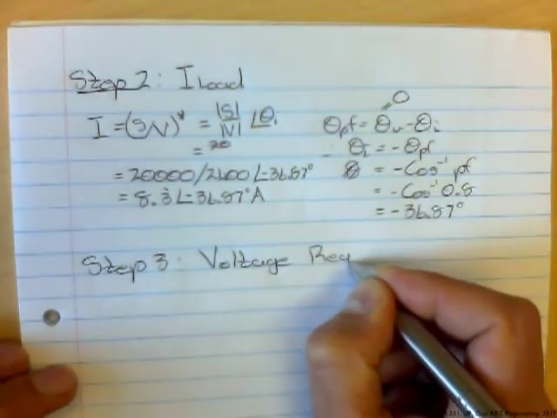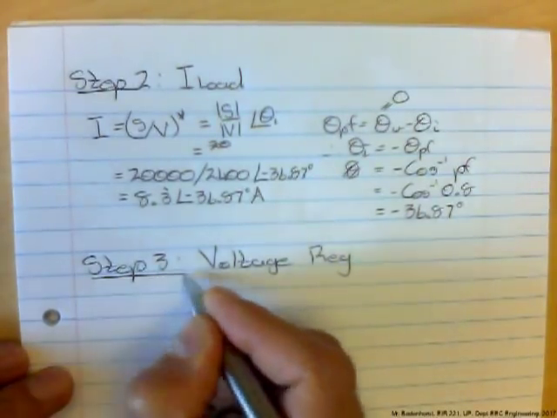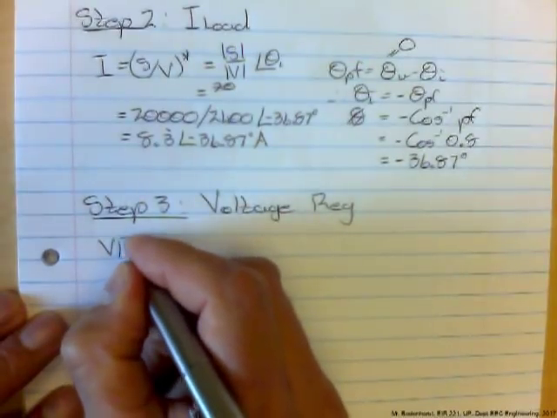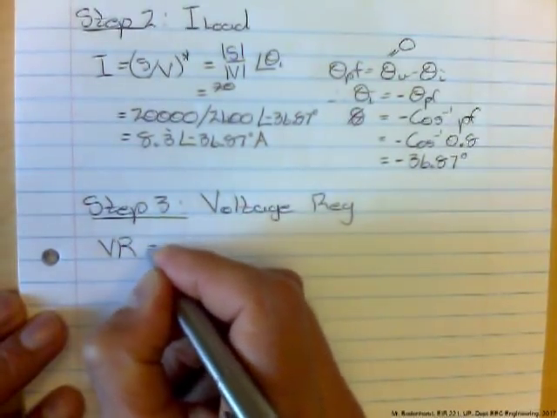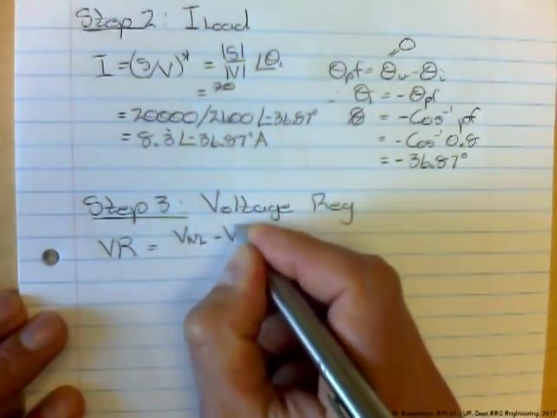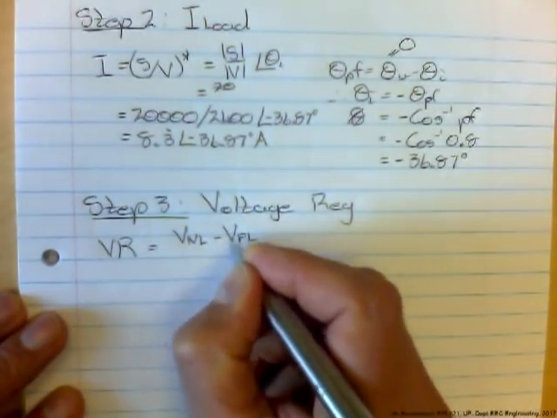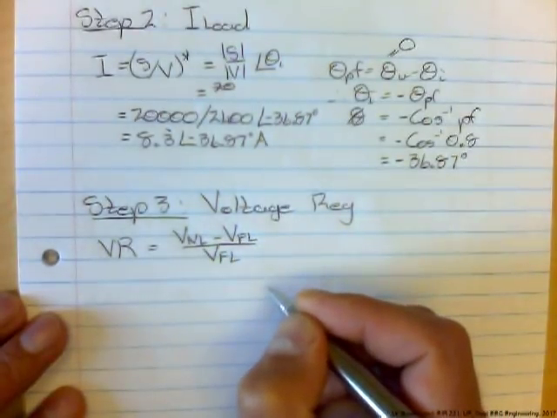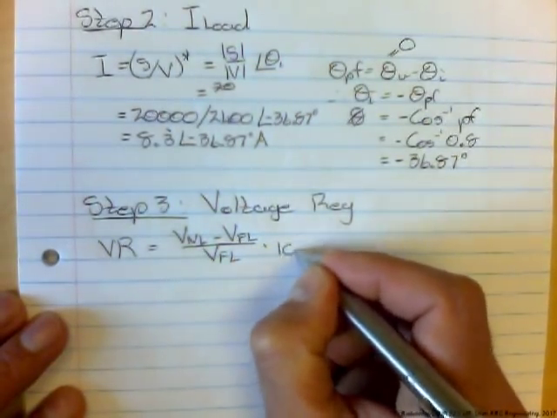From here on, it's pretty much the same procedure as in the textbook. So what is voltage regulation? Voltage regulation is the no load voltage minus the full load voltage, over the full load voltage, multiplied by 100%.